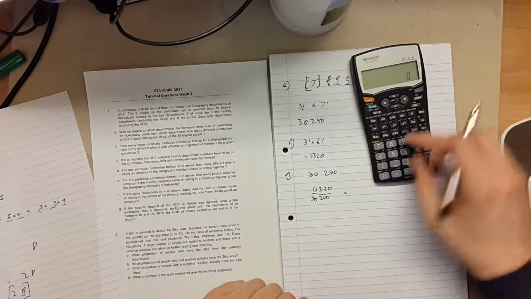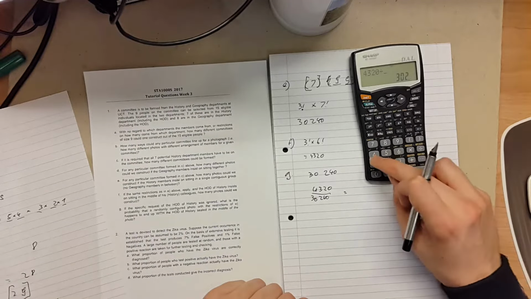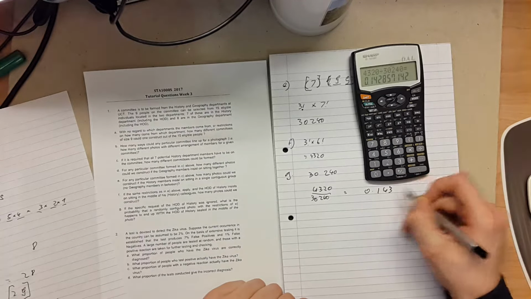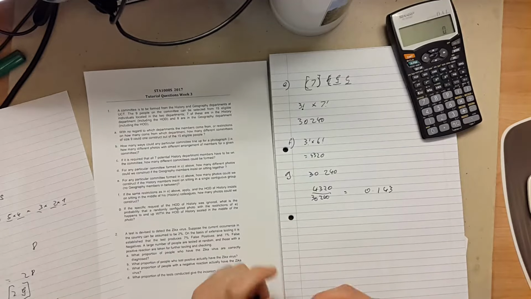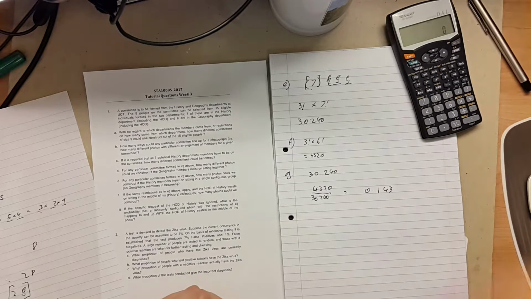To simplify that, we can pop that straight into our calculator, divide by 30,240, and that is equal to 0.143, or 14.3%. And there you go. That's the probability that the head of department sits in the middle. Okay, awesome.